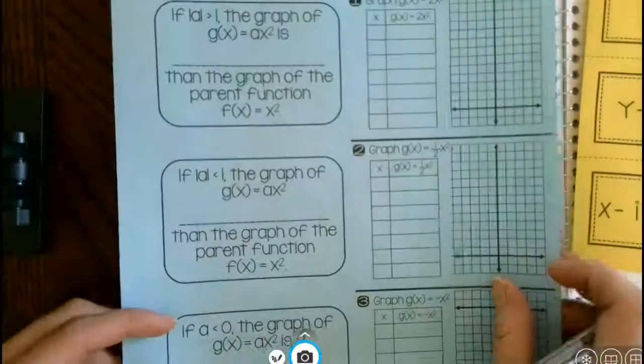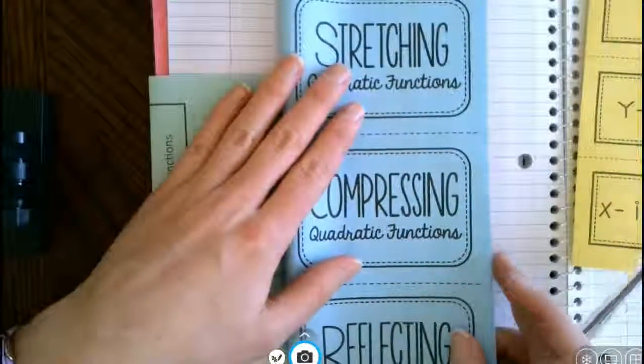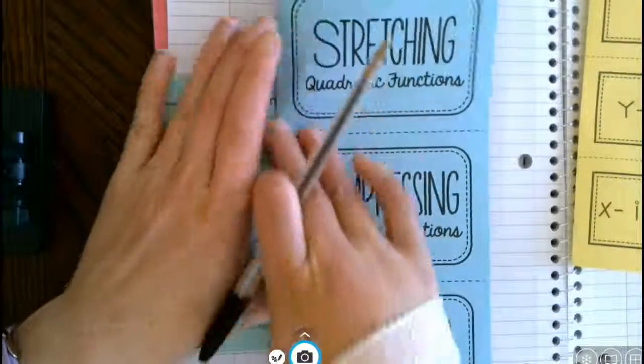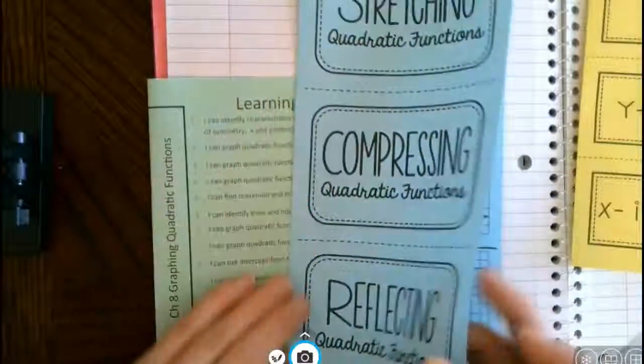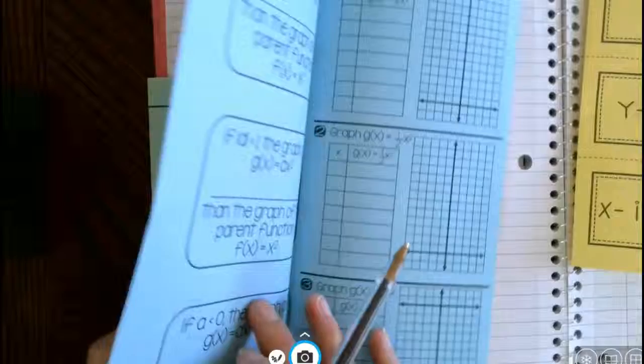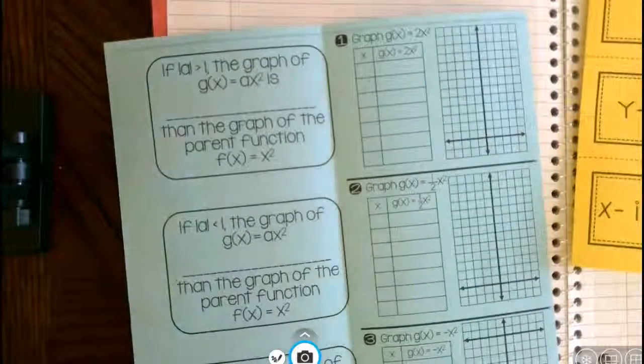So you're going to need this blue one on this not quite full sheet. And we're going to go ahead and fold it just like that. And I'm going to cut mine once we're all done so I have my flaps so that I can really just look at them individually. Okay? So let's go ahead and look at this for just a second.